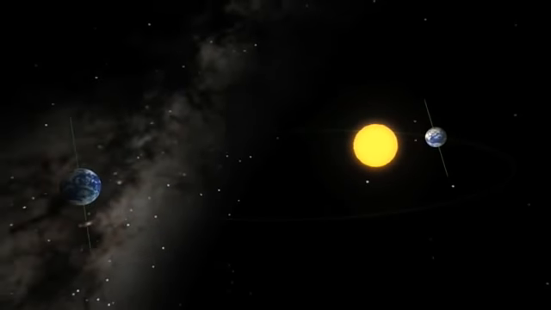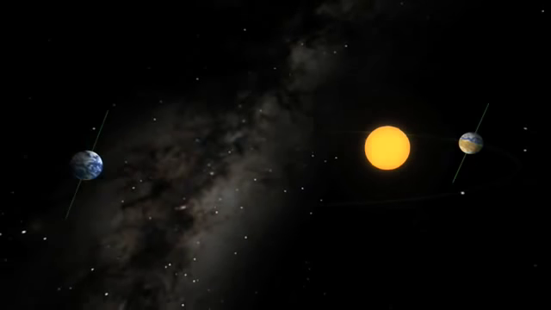At present, perihelion occurs during the southern hemisphere's summer, and aphelion is reached during the southern winter. So the southern hemisphere seasons are somewhat more extreme than the northern hemisphere seasons when other factors are equal.